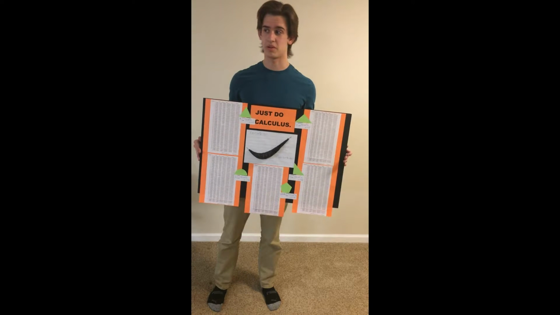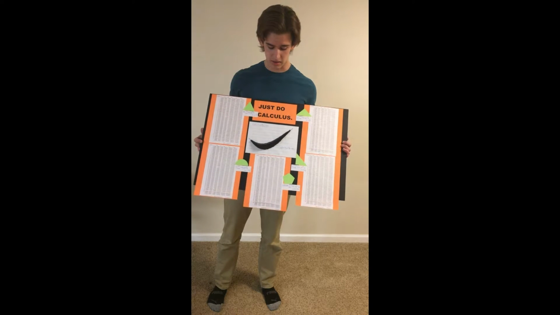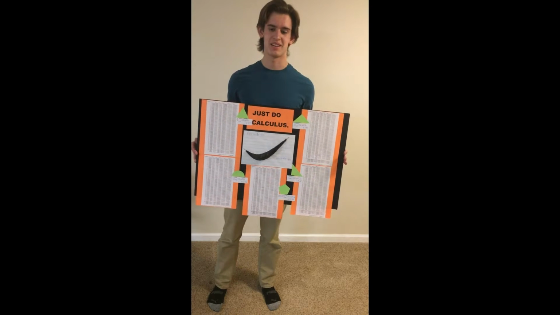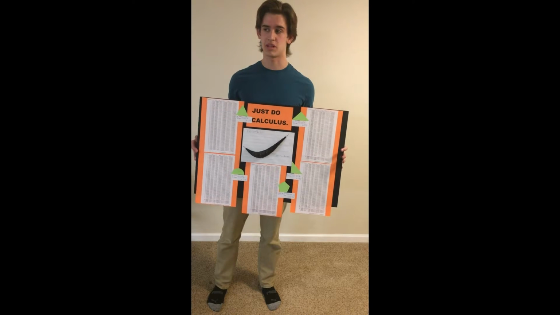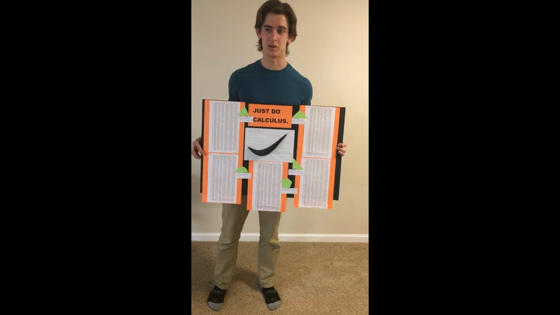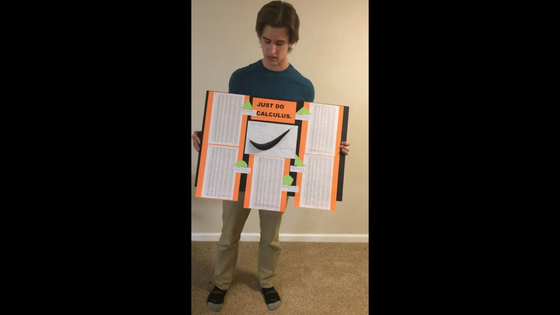Some highlights were that I think it looks pretty good. I really like my color scheme. Some lowlights were that the cutouts were pretty hard to do, but I got it done, and I think it looks pretty good.